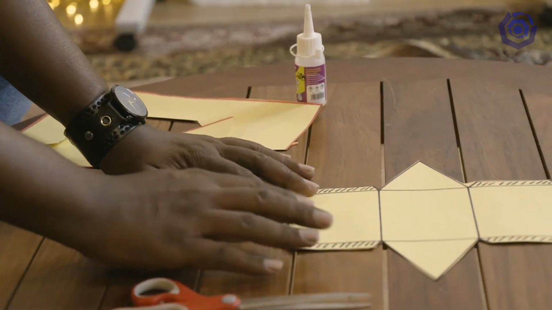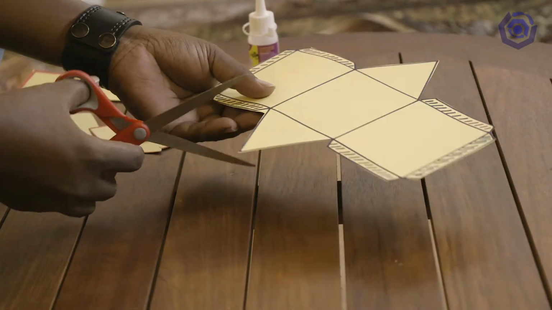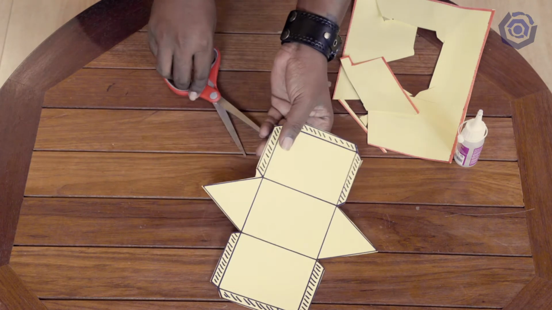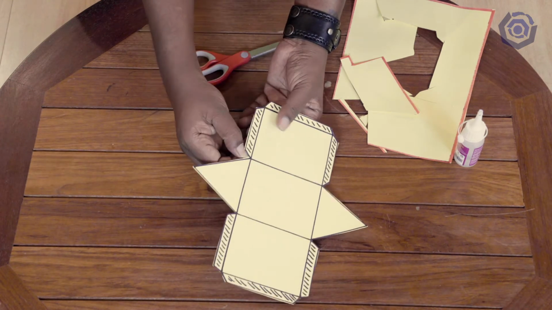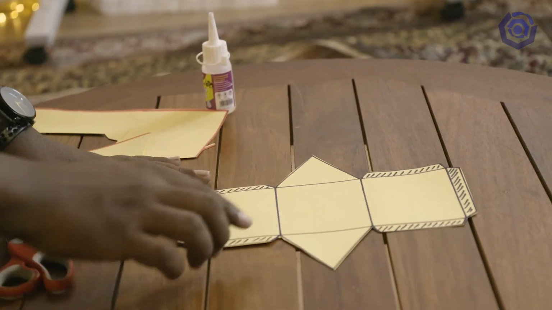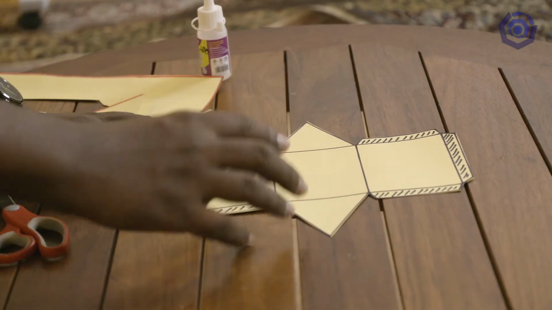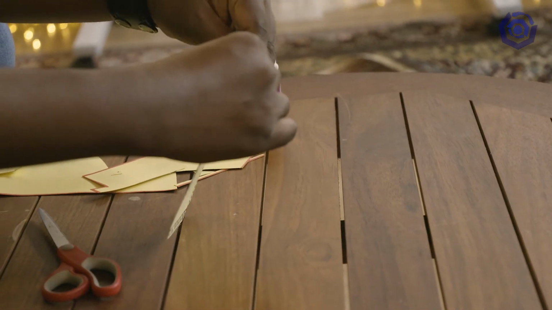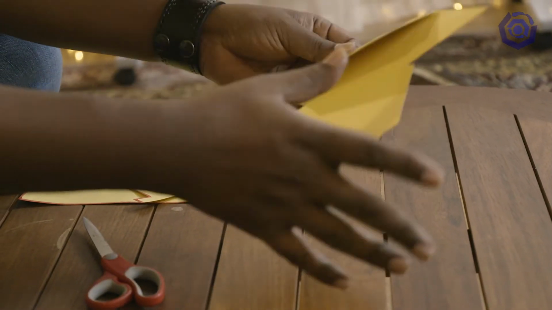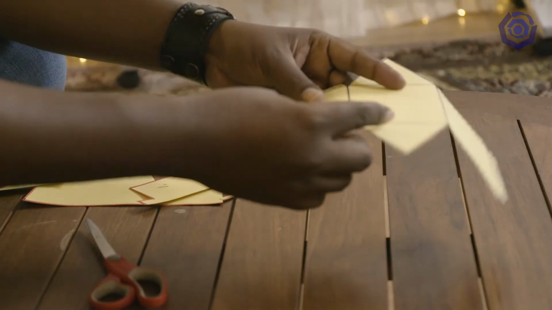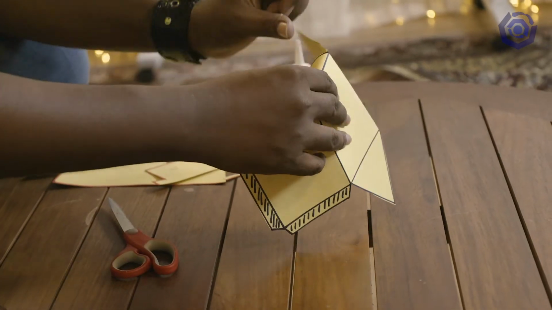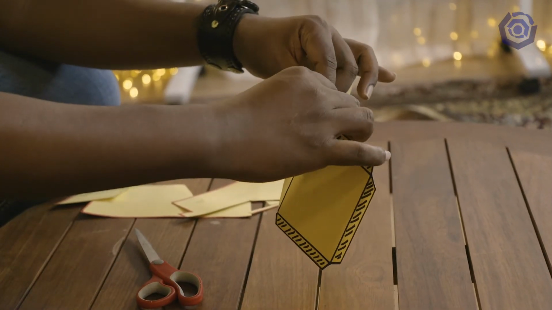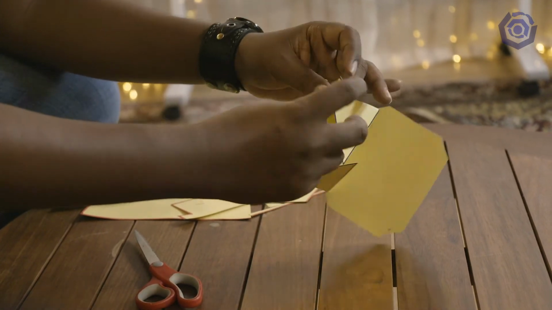So this is what the net looks like after we finish cutting it out. So now we're going to start folding and putting it together. So we folded all our lines. So let's start folding. And then we fold our flaps.